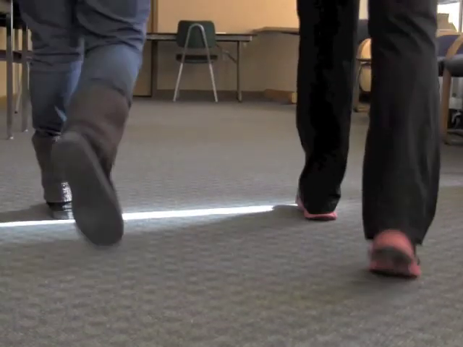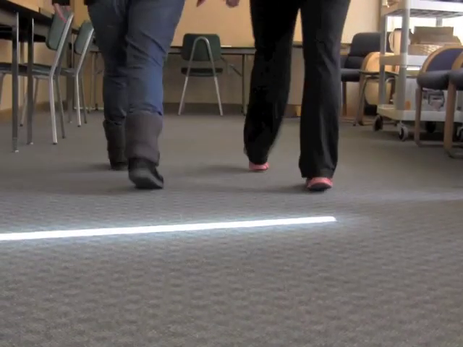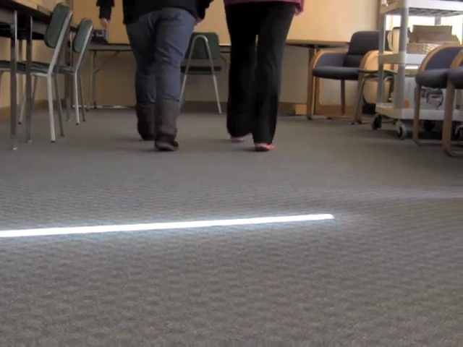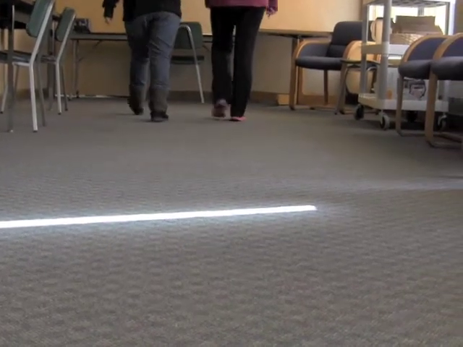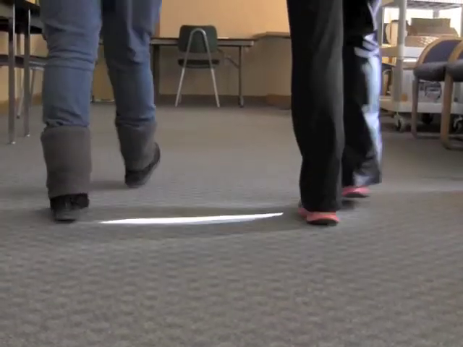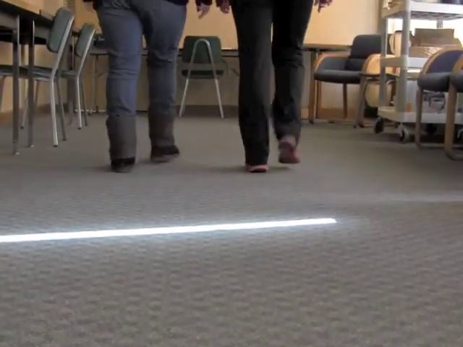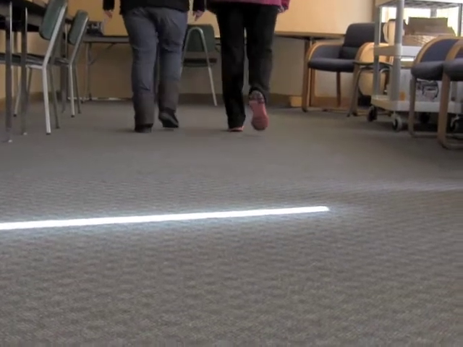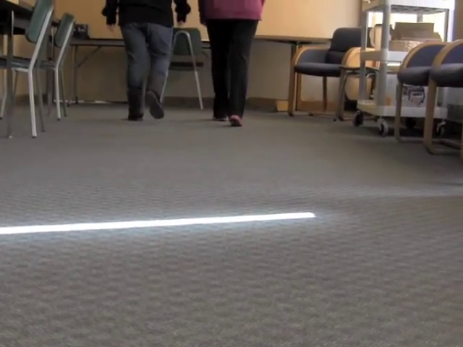Let's begin biotyping. We're going to be looking at the distance between a person's heels as they walk. And here we see that if a person's within that 2-inch range, that is what one would describe as a backward faller. And both of these walkers are within that 2-inch range.